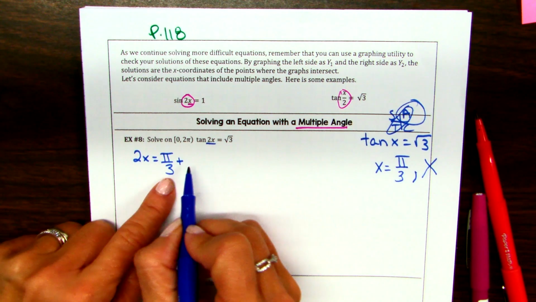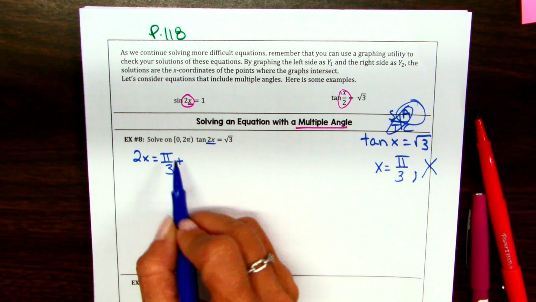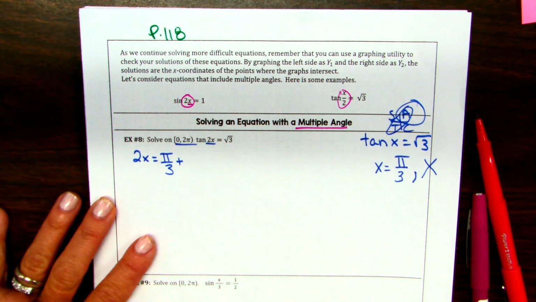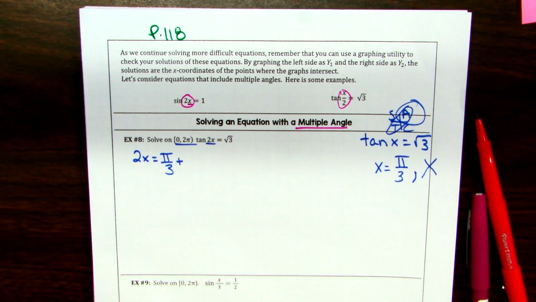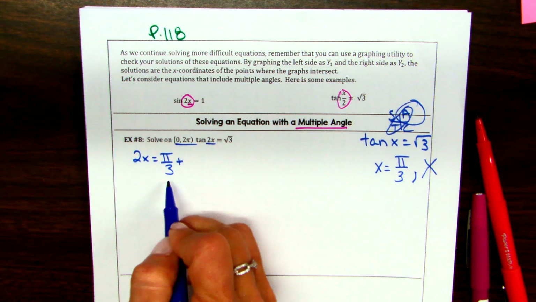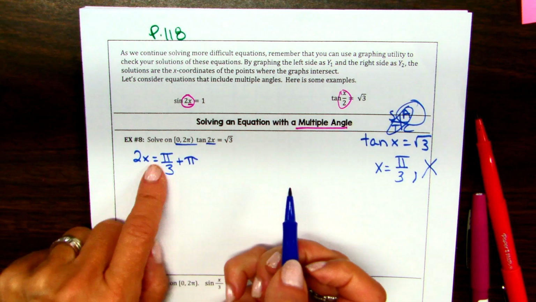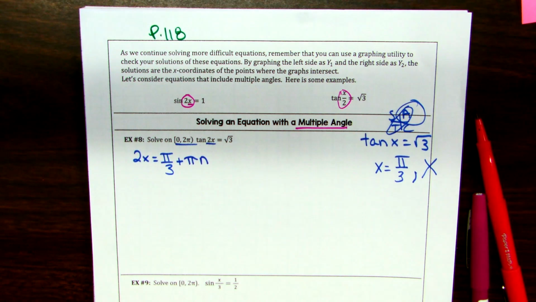We make a little equation because we want to find all the multiples of pi over 3 that are on the circle. So we're going to have more than one. So I'm creating an equation. And how far apart are all the angles for tan? They're pi apart. That's the period. And I'm going to use the letter n for the number of times I move from the last one. And that will make more sense in a second. Just stay with me, okay?